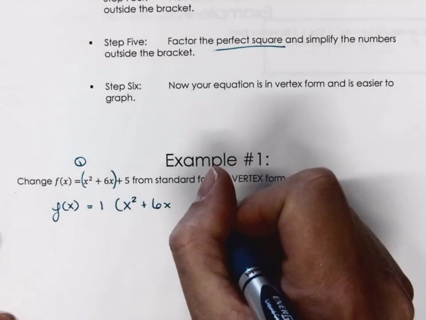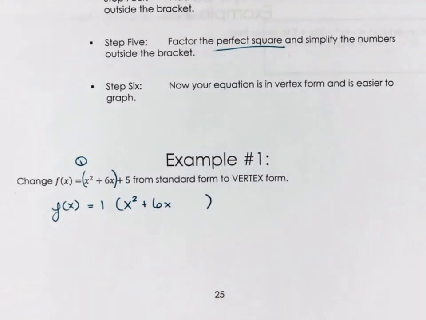At this point, I'm going to leave this big space in my bracket.